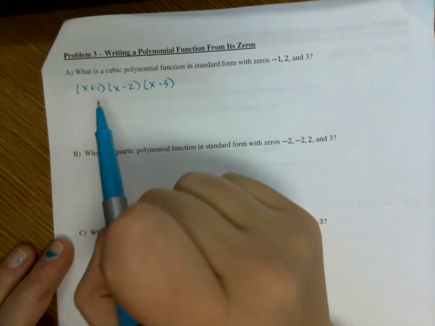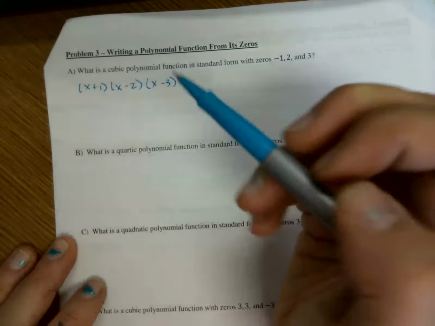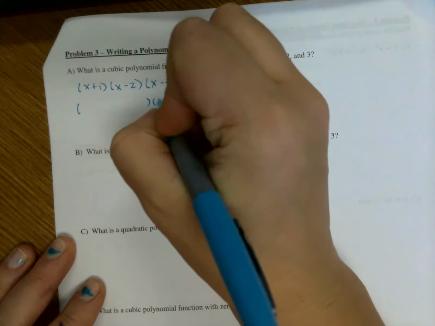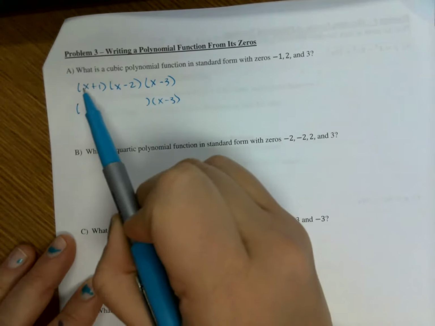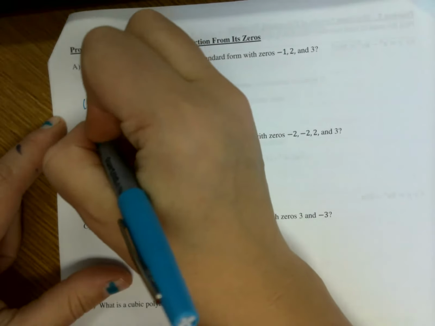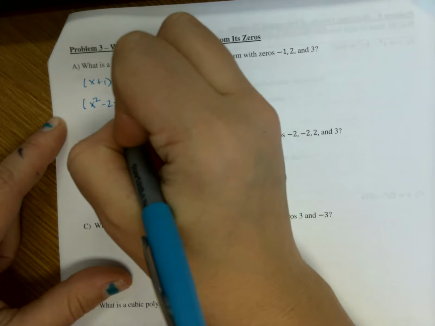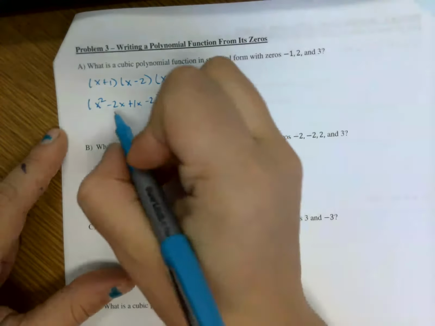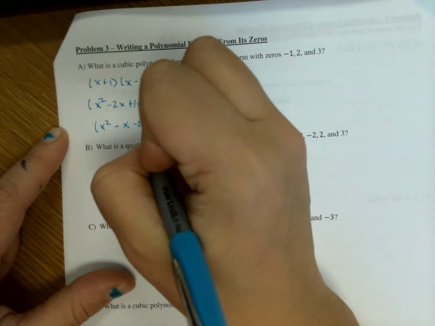Now it depends on how you want to do it. You can either multiply these two together and then multiply those together. I'm just going to start multiplying these together first. I'm going to do a parenthesis and then an x minus 3 so I do not forget that I also will have to multiply here. To multiply my first, I get x squared. X times negative 2 is negative 2x. 1 times x is 1x. 1 times negative 2 is negative 2. I can combine those like terms. So now I have x squared minus x minus 2.